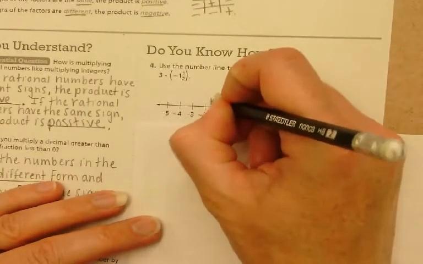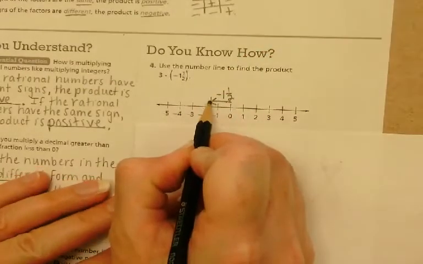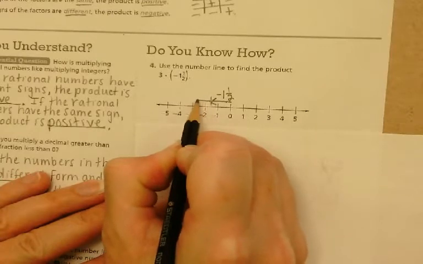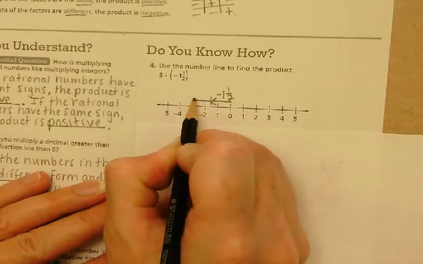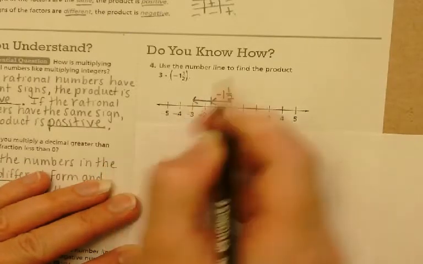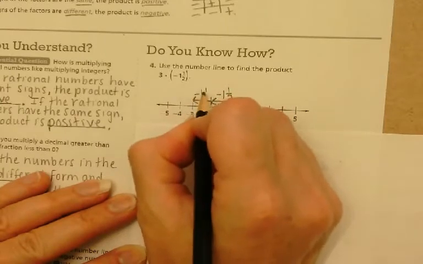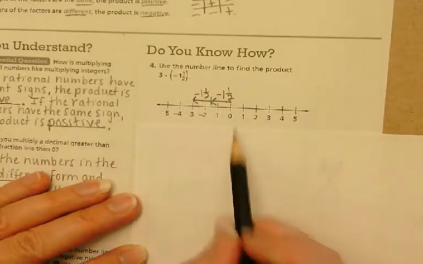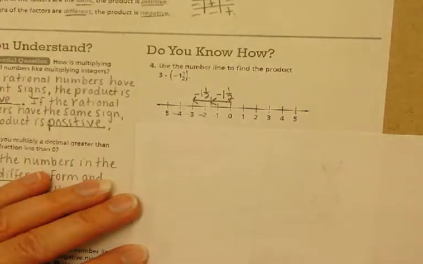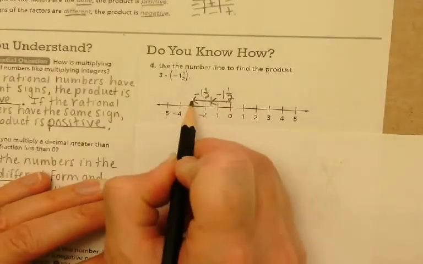A second -1.5 would pick up here. And if we move a value of -1.5, we are now at -3. But that's only 2 times. We have to go 1 more time in the negative direction, a value of 1.5.